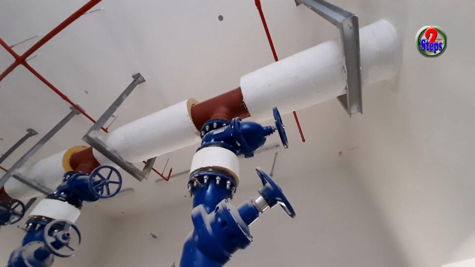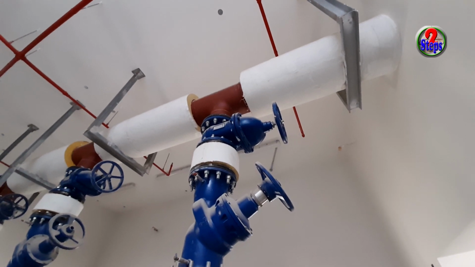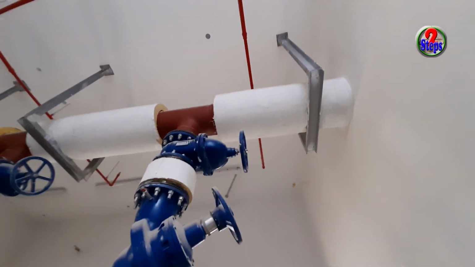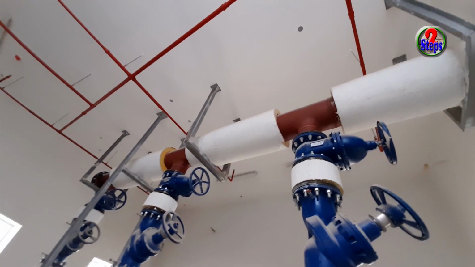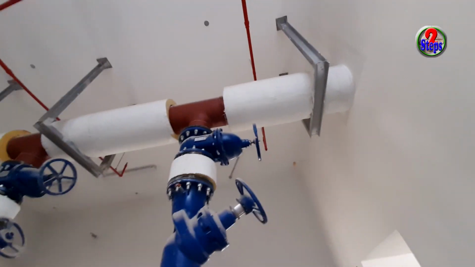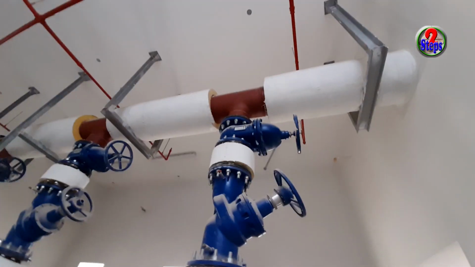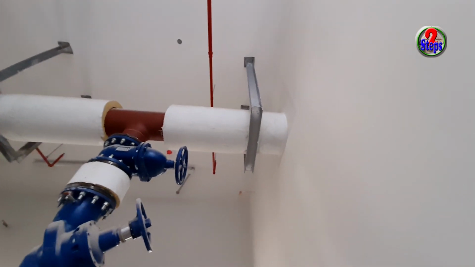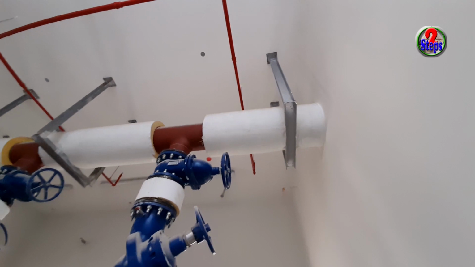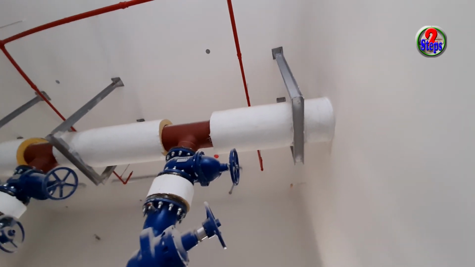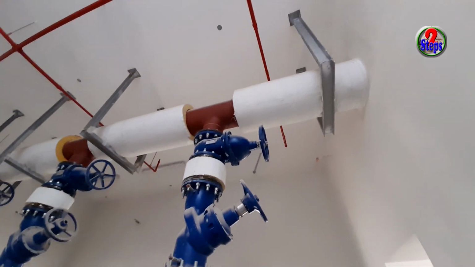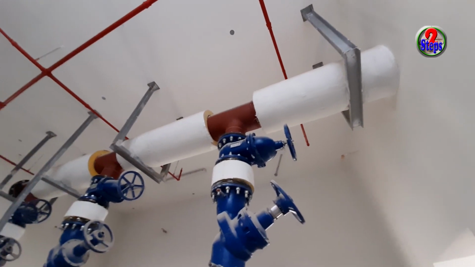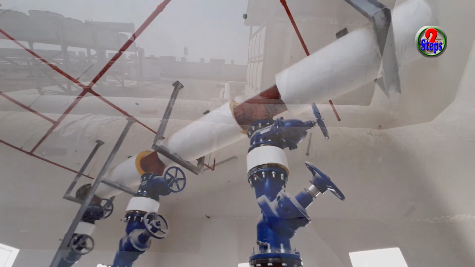And then this one is the isolation valve, connected to the discharge line header. This discharge line header goes to the building, feeding all the equipment like ACU, FCU, crack unit, and others.